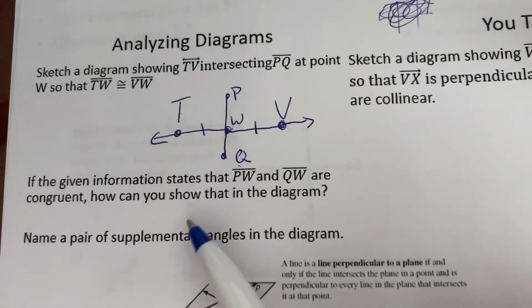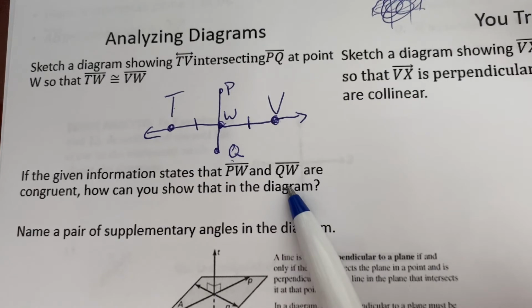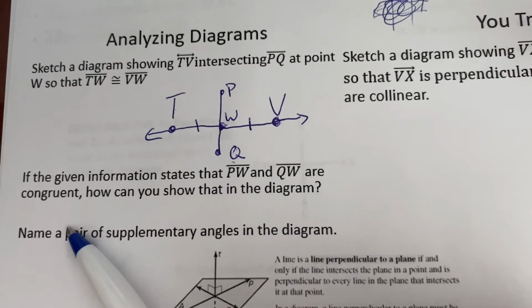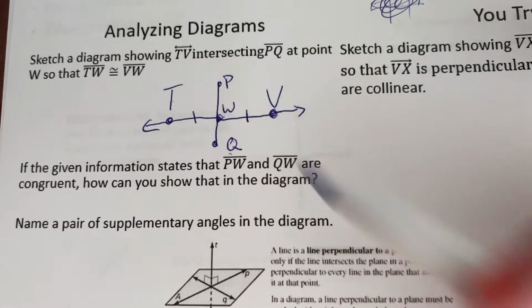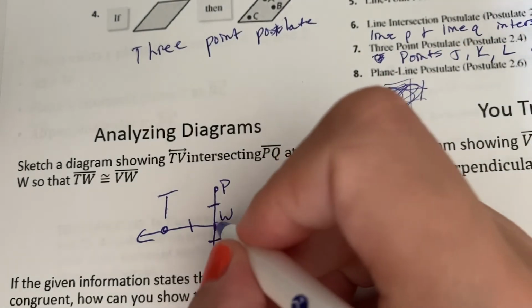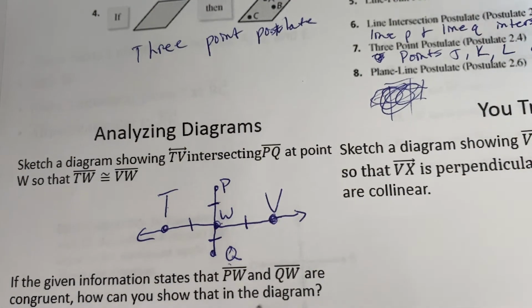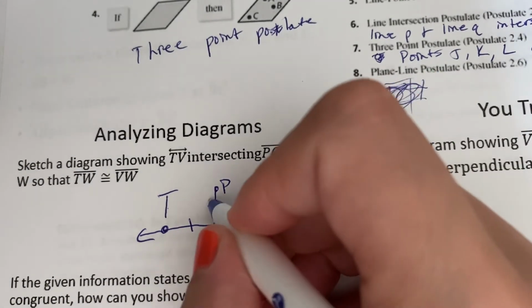All right, given the information states that PW and QW are congruent. So PW is this one, and QW are congruent. How can you show that in a diagram? And I would show that by using two notches.